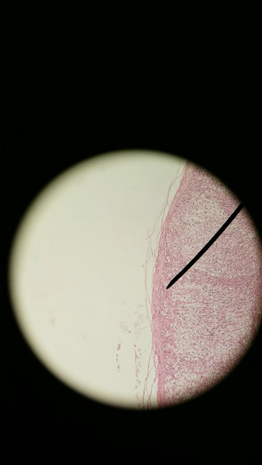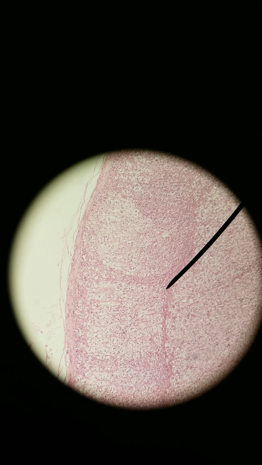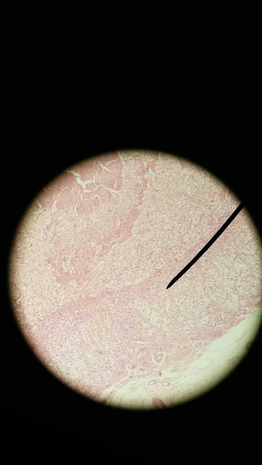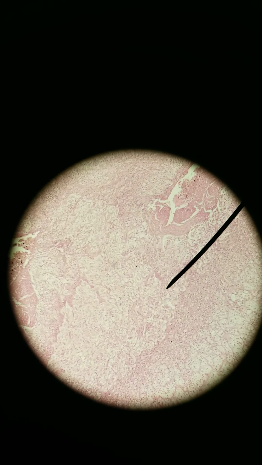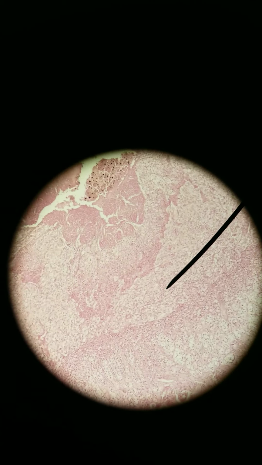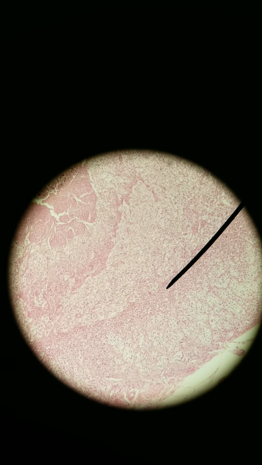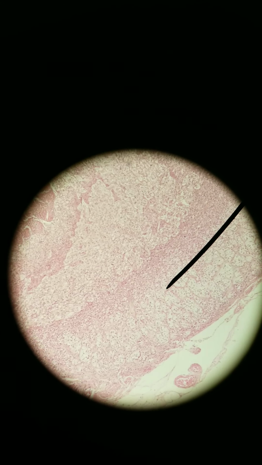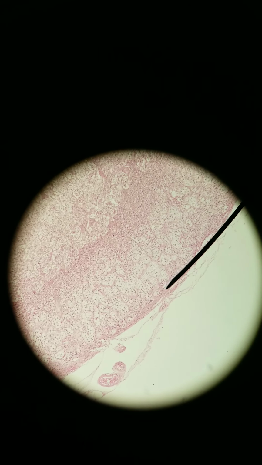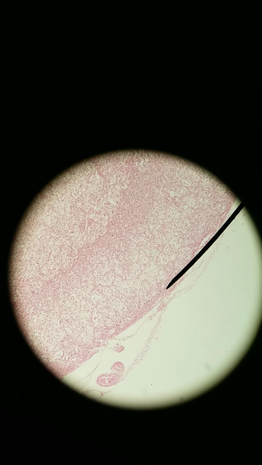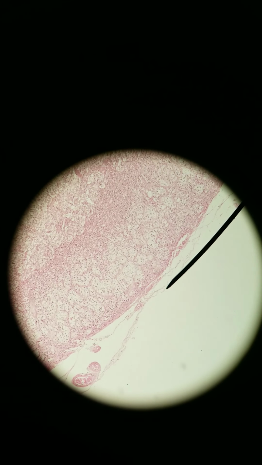Zona glomerulosa, zona fasciculata, zona reticularis, adrenal medulla. We go to the other side, it just repeats. Let me get my bearings. Yeah, if we go to the other side, it just repeats. Here's that border, adrenal medulla, here's the border, zona reticularis, zona fasciculata, zona glomerulosa, capsule.